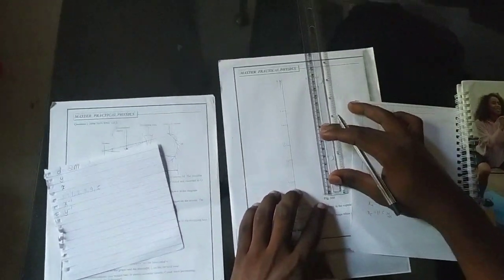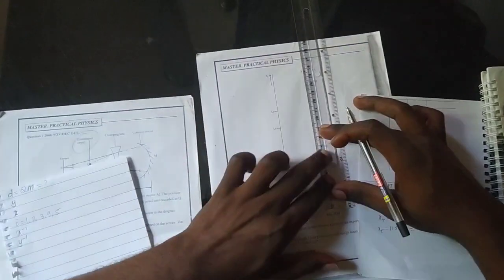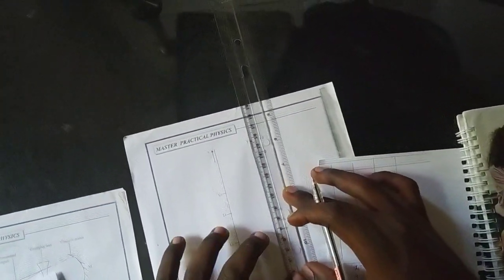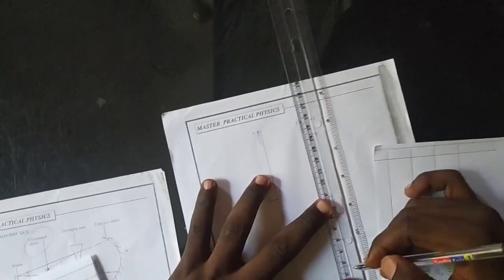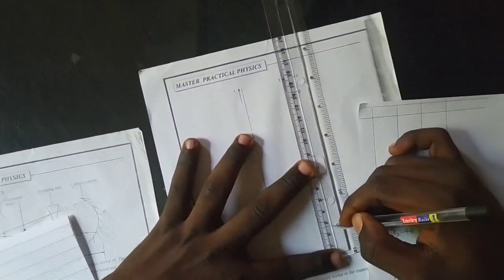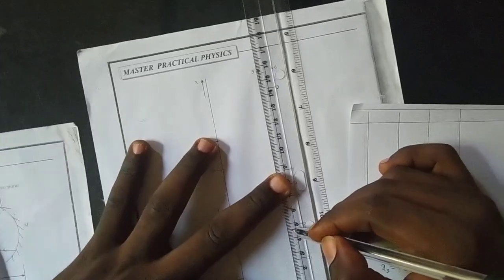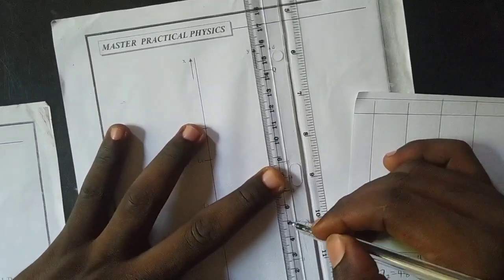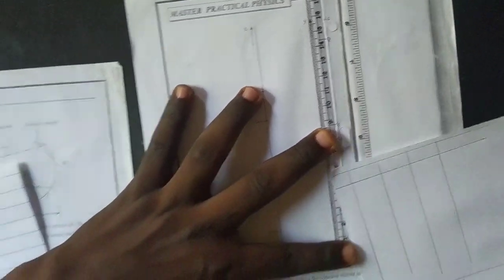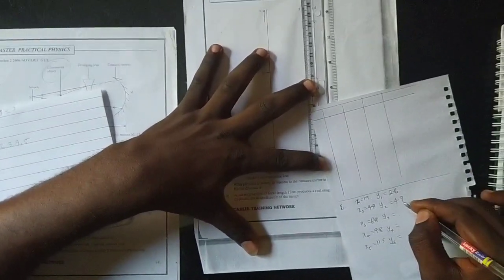So the next thing to do is to measure that of y, and you just put the same thing there. So you can see this is S1. We have recorded the value before. Then X2. So this is 4.5, 4.6, 4.7, 4.8, 4.9. So you record this as 4.9.